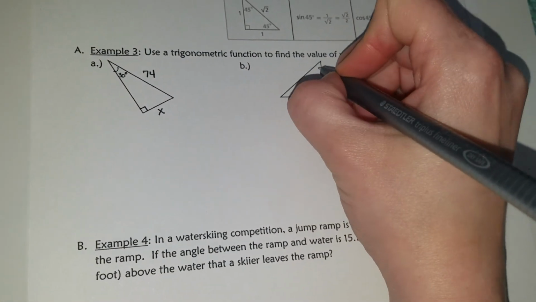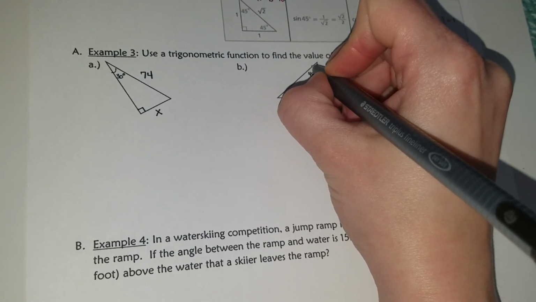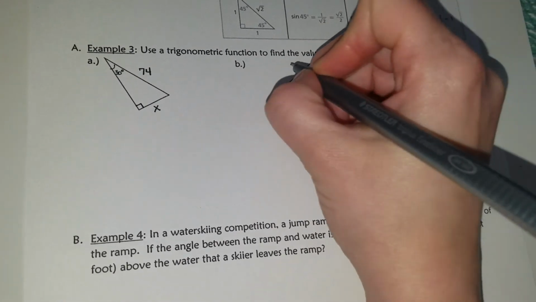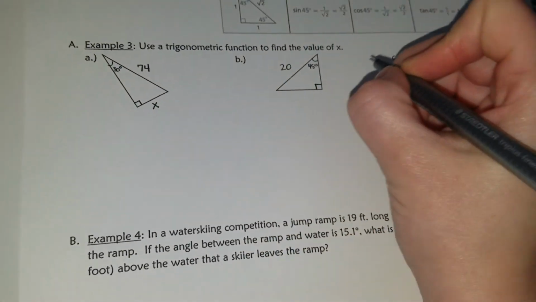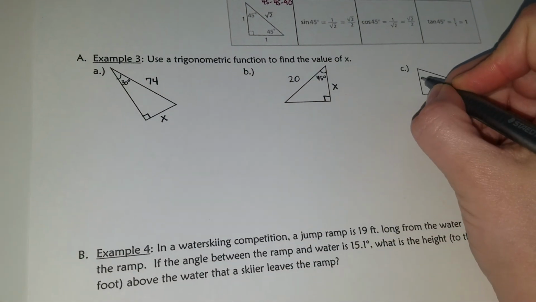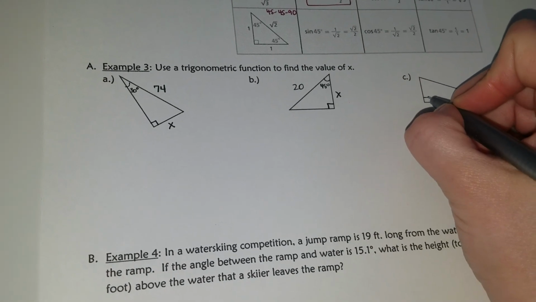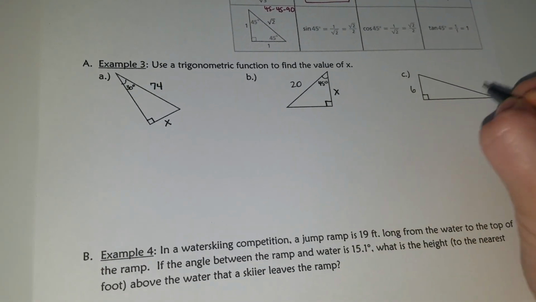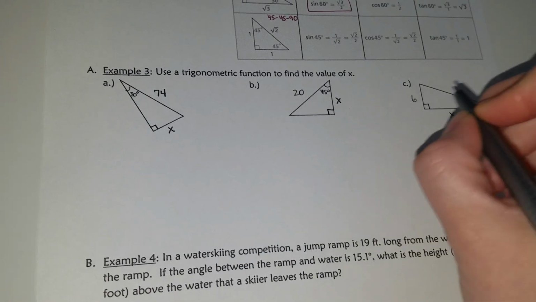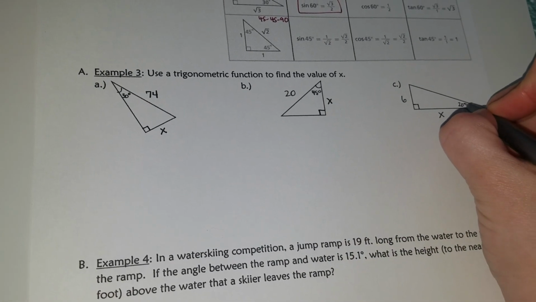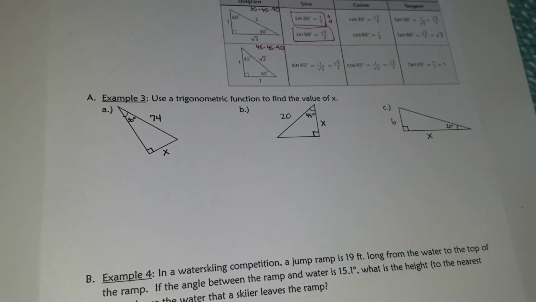So this is a right angle. We know that this is 45. This is 20. And here is our x. And for C, this is a right angle. This is 6. This is x. And we know that this is 20 degrees.